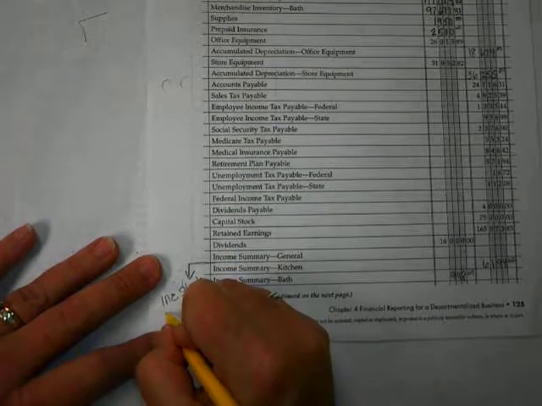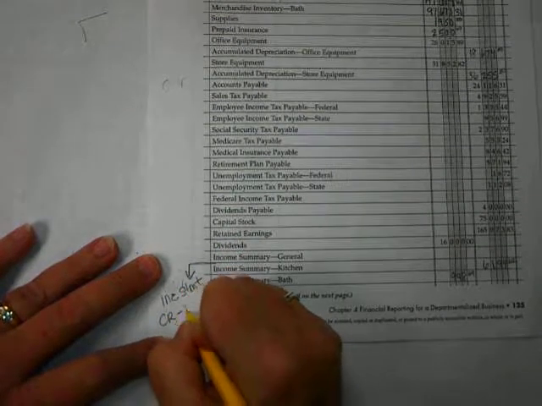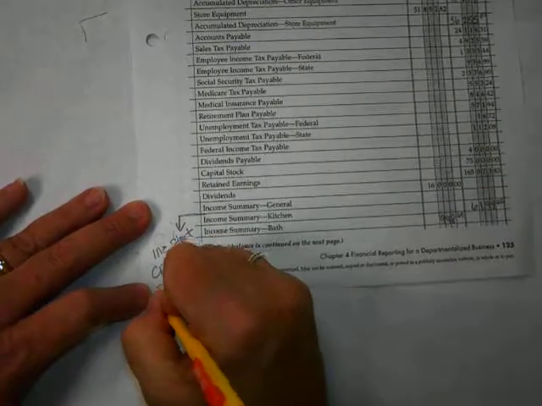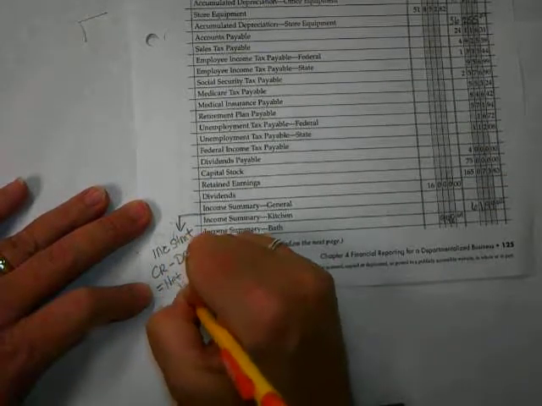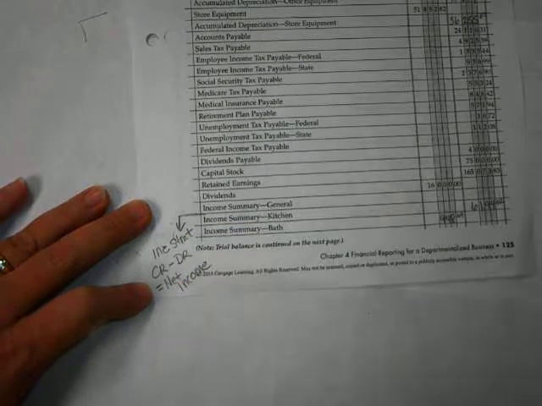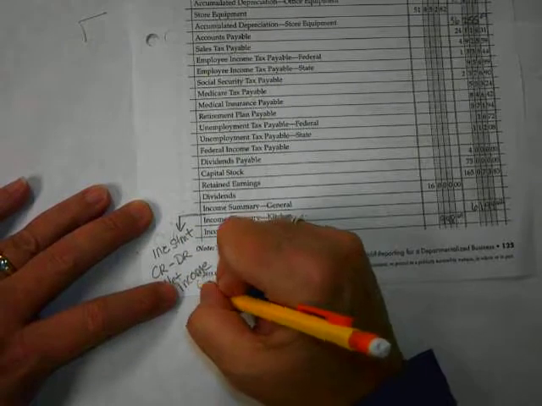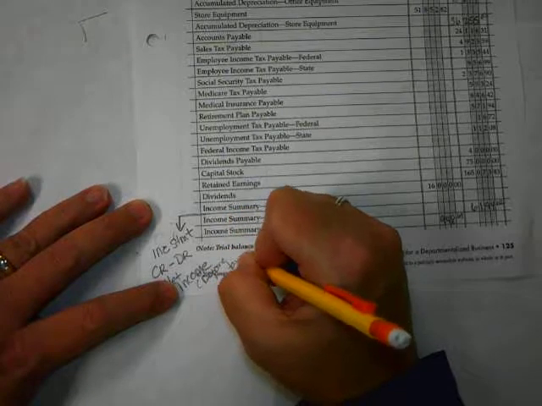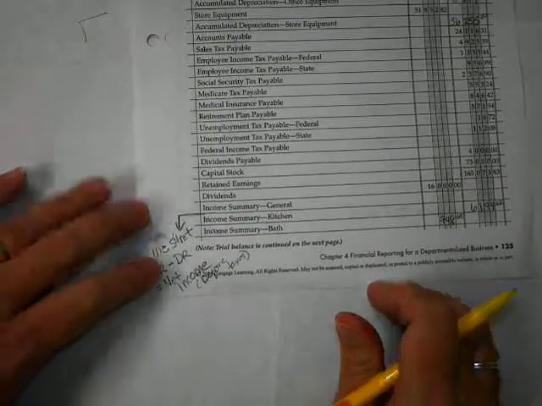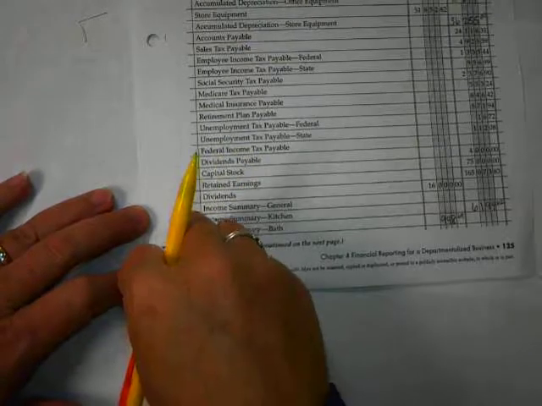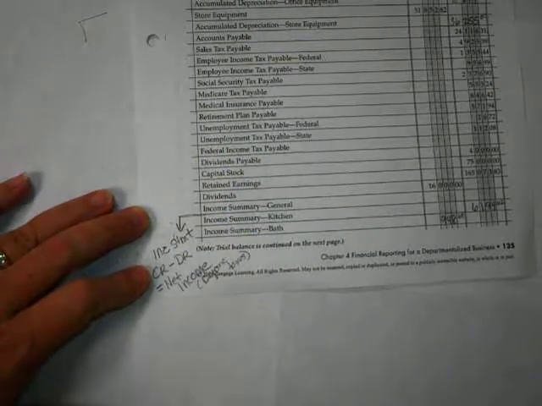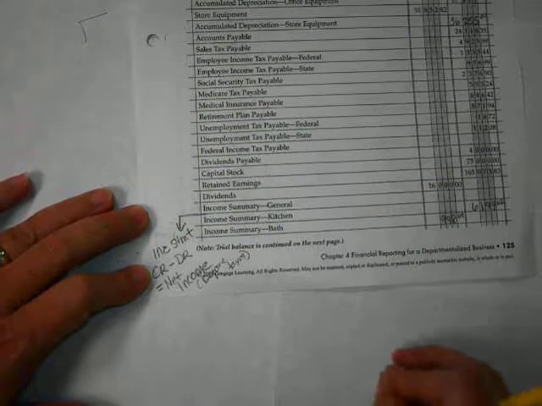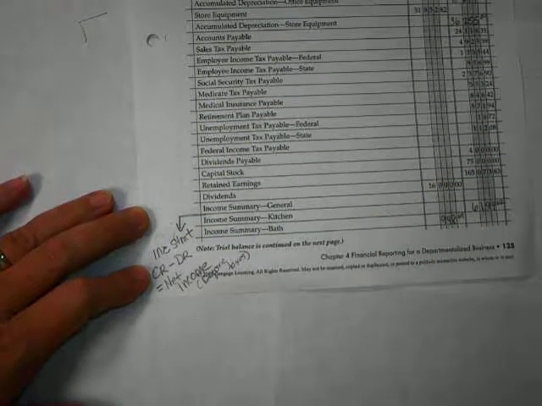Income statement, credit minus debit equals net income before taxes. Once we find our net income before taxes, we put it into the tax table, find out what our taxes are, put that back in here, and then recalculate to find what our net income after taxes would be.